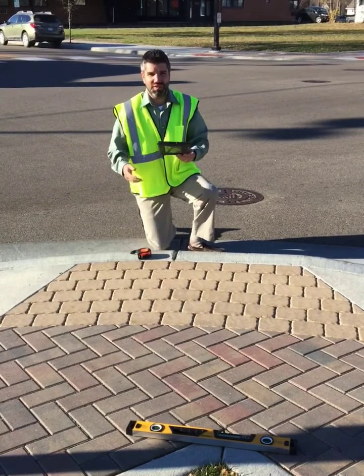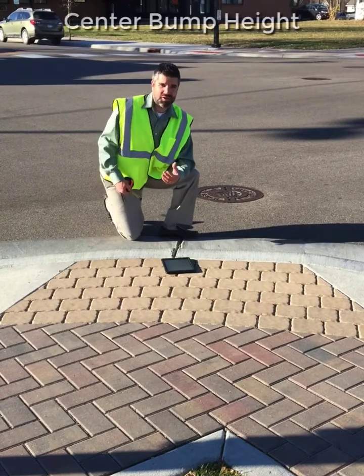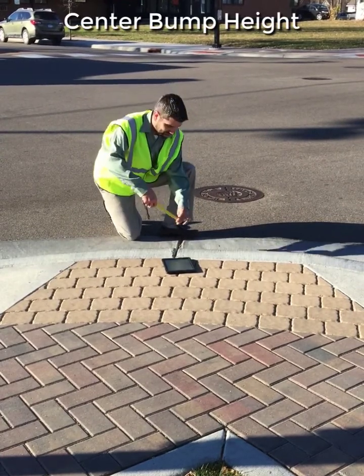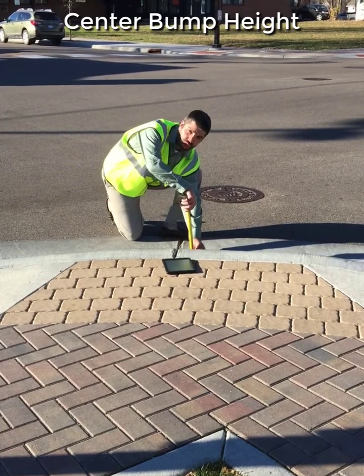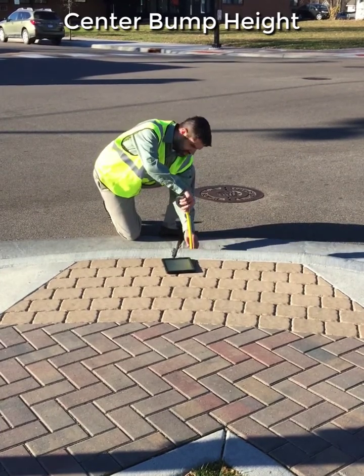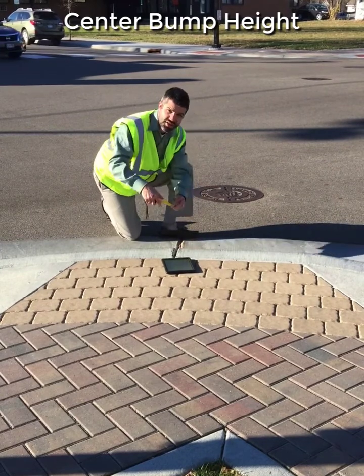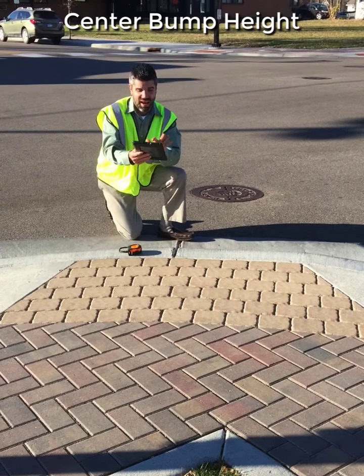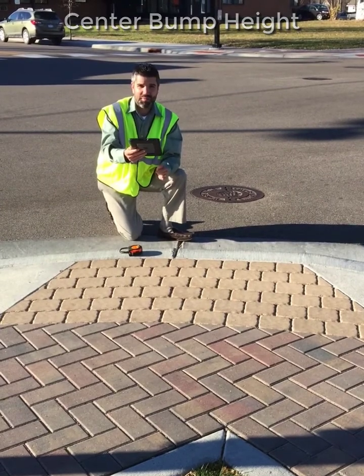The third and final measurement regarding a center bump is the center bump height. That is the height from the flow line to the top of the curb. In this case, it is 4 inches. Enter the value using the slider on the bottom of the screen, and then tap on it when complete.